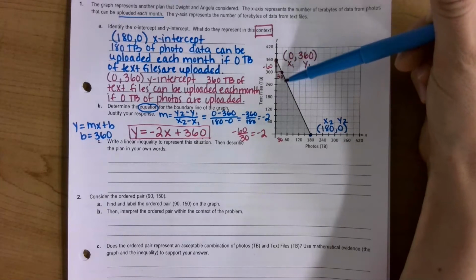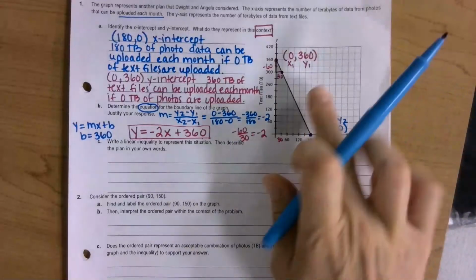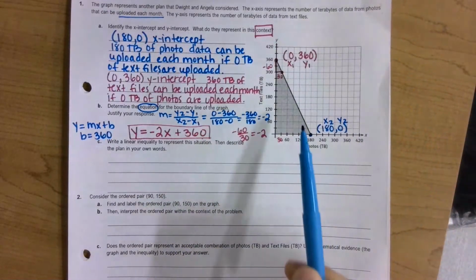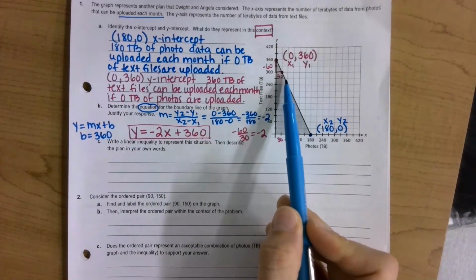So this is called our boundary line. This is where that shading ends. Like, we don't have any more shading on this part of the graph. Now I also need to look for where the shading is.